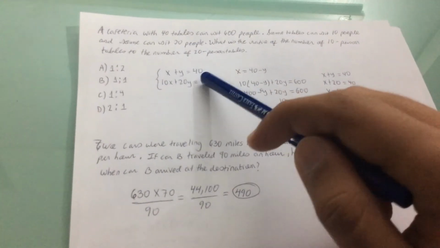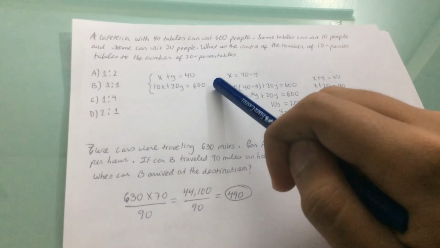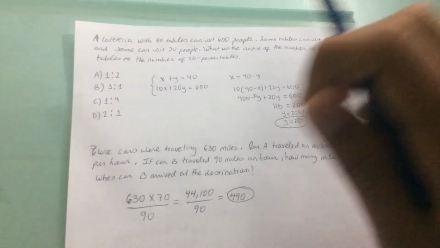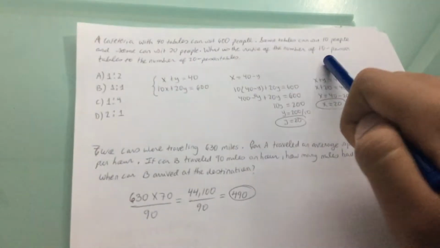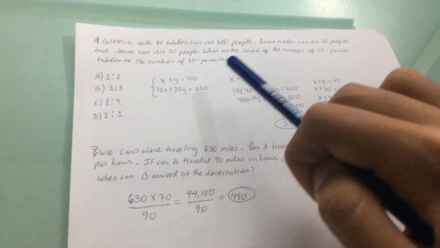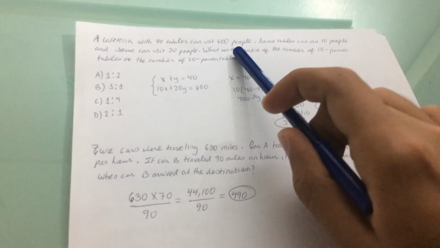Okay, I say x plus y, which are my two different variables, must be equal to 40 tables. And then I am talking about people. Okay, there are tables that can seat 10 people, and there are others that can seat 20 people. Okay, so 10x plus 20y is equal to 600, which is the amount of the people.